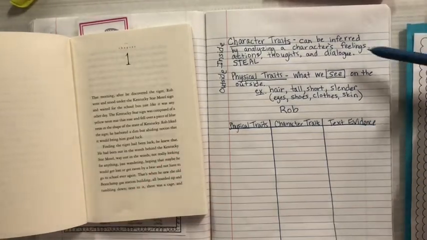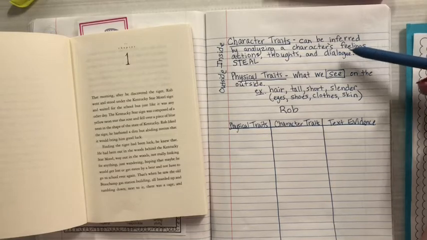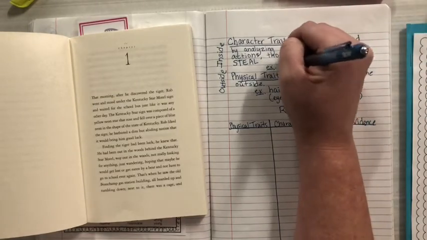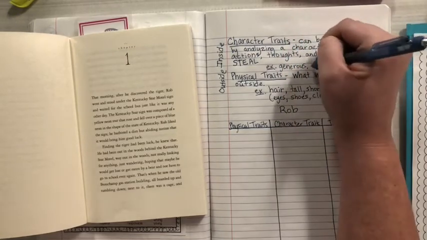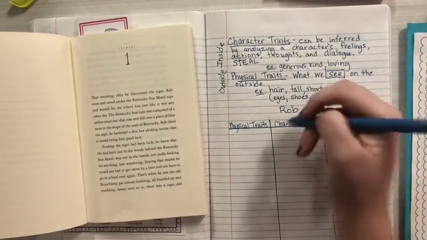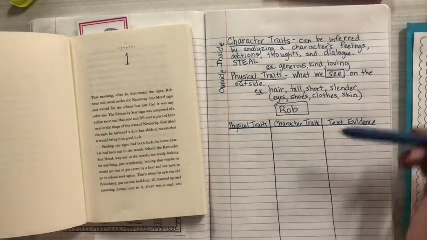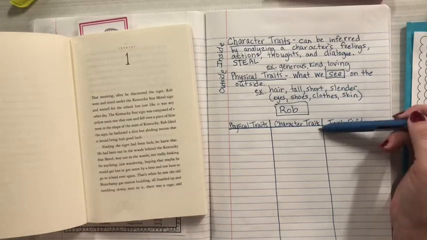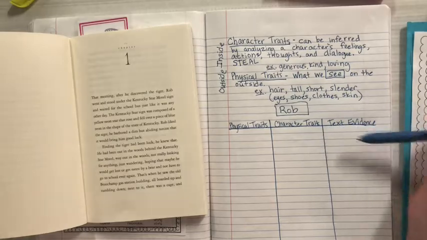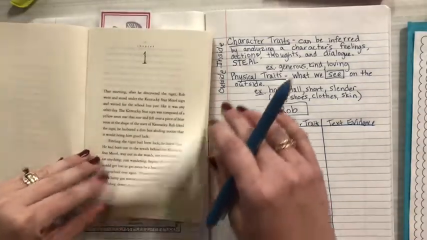So we said that when we infer with the character traits, well, that's not always said specifically using those words of that he is thoughtful, or we can say that he's lucky, or whatever words we're going to use. So let's give ourselves a couple reminders. So we can say a character could be generous, kind, loving, and there's many more that we can use. So when we talk about our character of Rob, we're going to be focusing on what is being described to us on the outside. The middle one, the character traits, what can we infer? Does this tell us about who Rob is on the inside? So based on the author's words, we're going to have to come up with some conclusions. And then the text evidence that supports the physical traits or character traits. So we're going to start by rereading some sections.